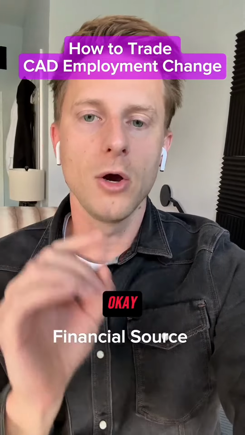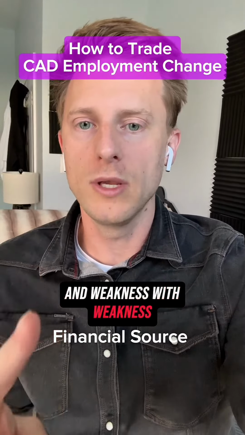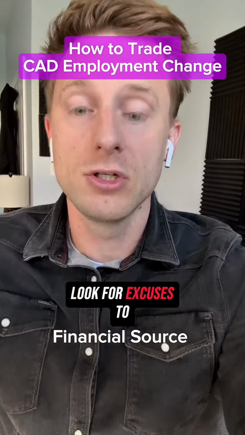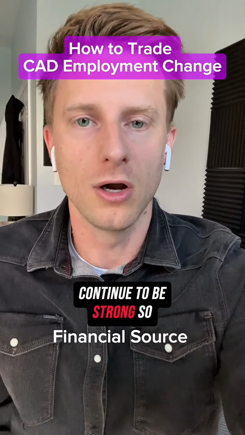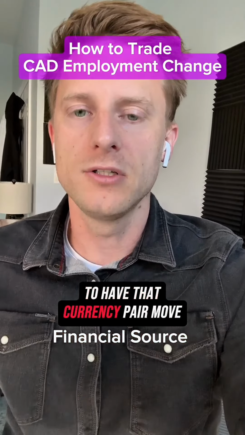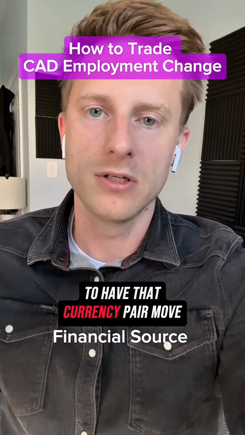This is good. Okay, step one is you want to pair strength with strength and weakness with weakness. So what that means is a strong currency is going to look for excuses to continue to be strong. So what we want to do is use this data as an excuse to have that currency pair move even higher, or if it's a weak data point, to have that currency pair move even lower.